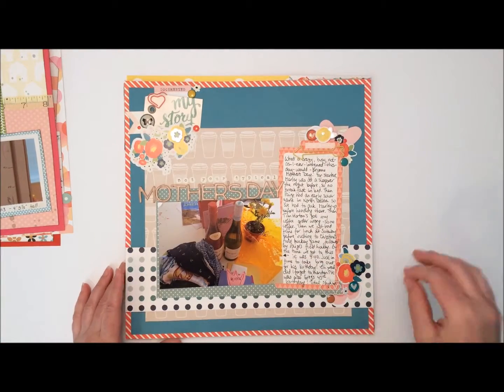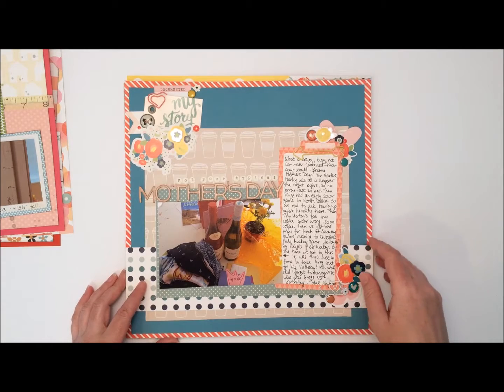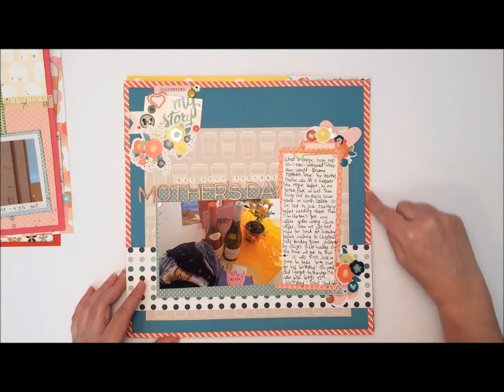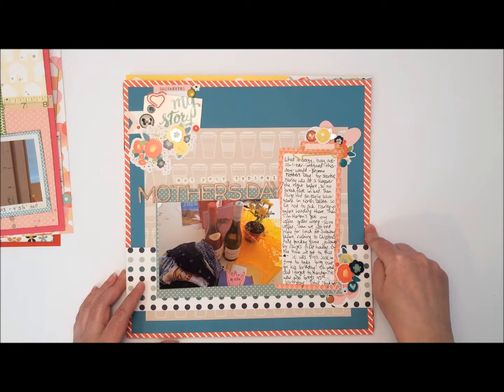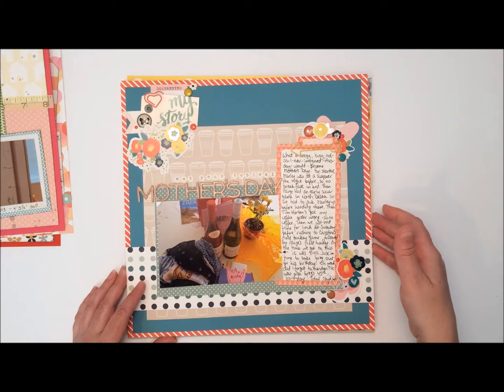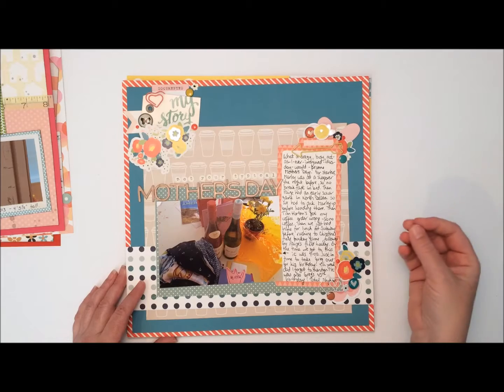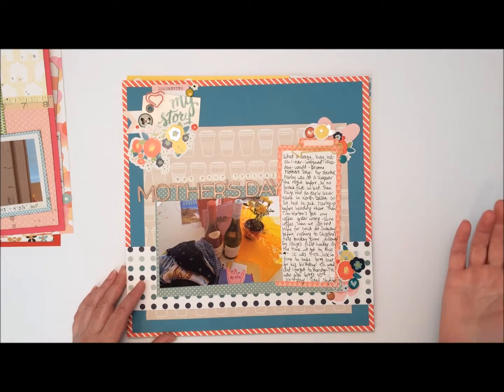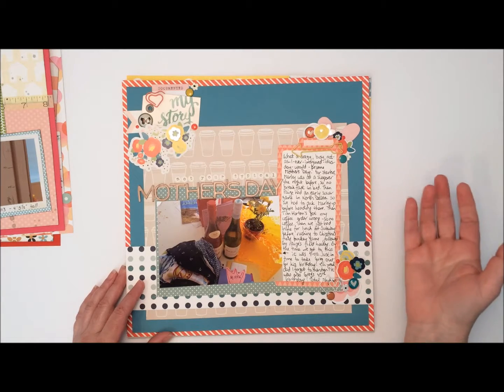And now we're mixing the different scales on one layout. So this stripe is kind of a small scale pattern in that it's a narrow stripe. It's bold, but bold doesn't necessarily correlate to large. So color makes it bold.